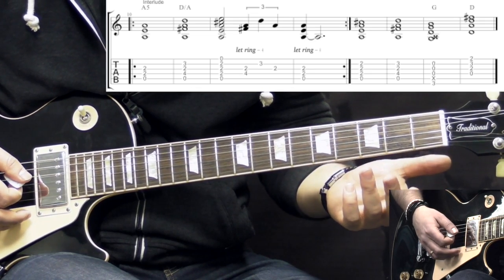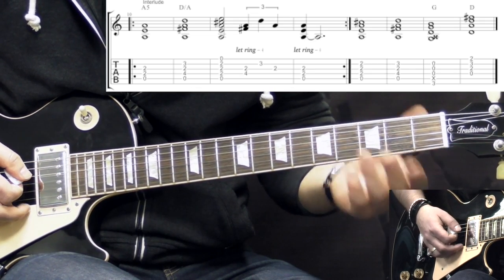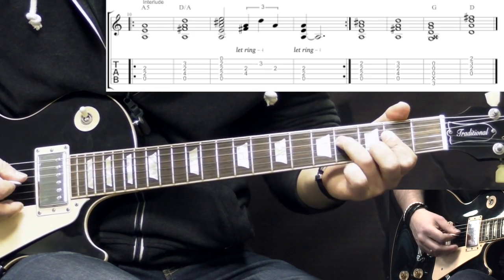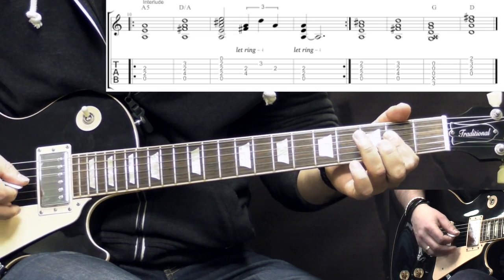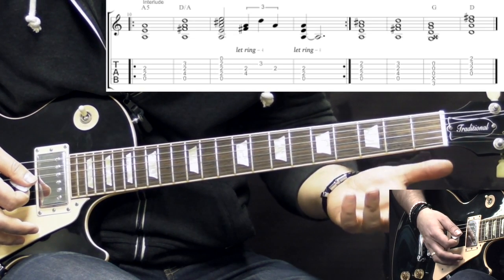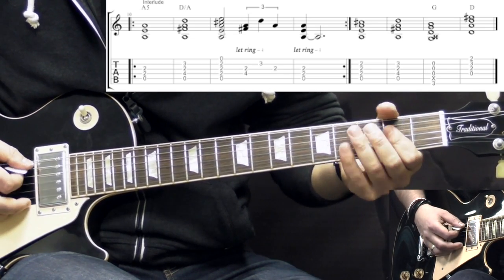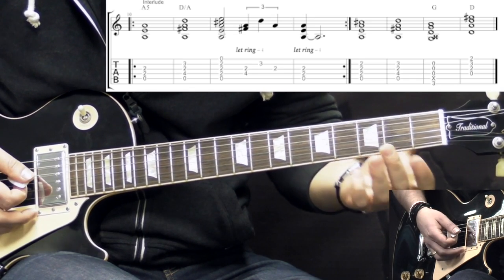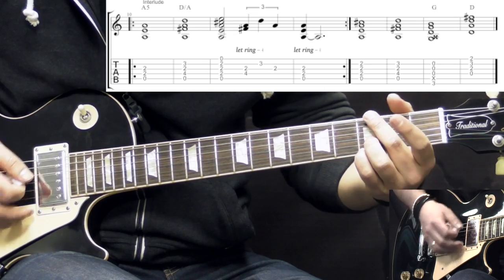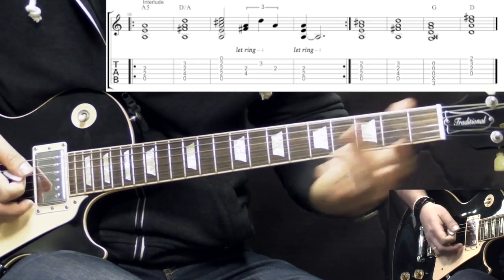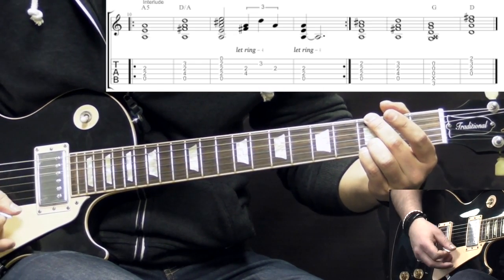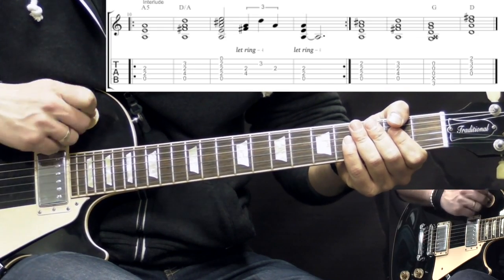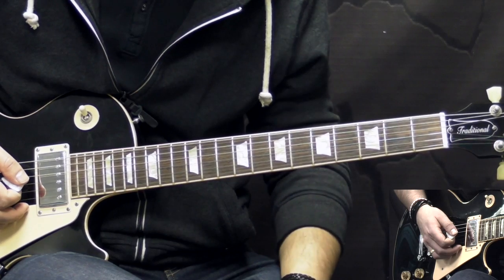Okay, then we repeat one more time the whole figure. So basically we play this for 2 times, and then third time again we play the A chord, this chord, and then we play the G chord, and we are back to the full volume and to D chord. And that's it, and we go into choruses, which sounds like this.